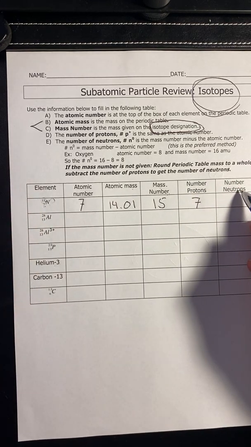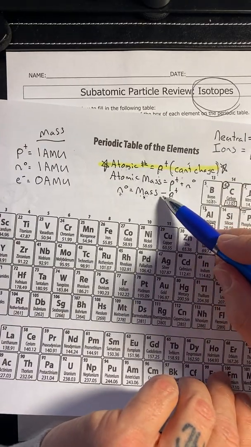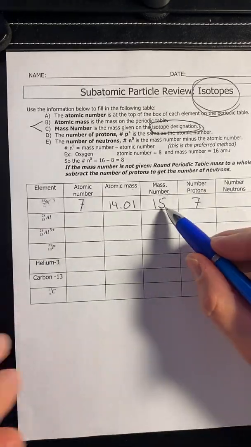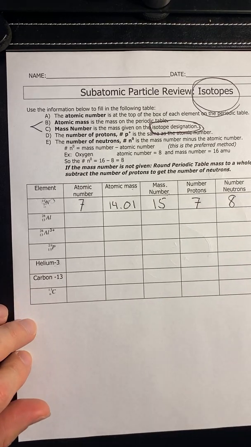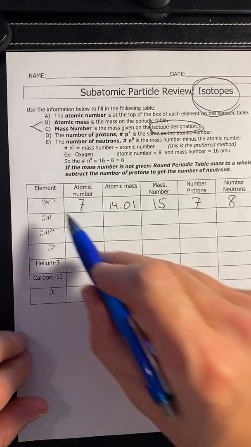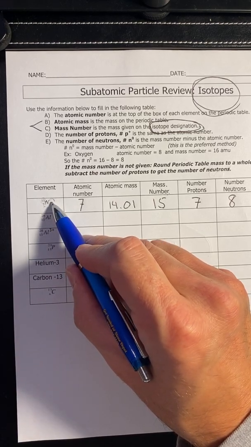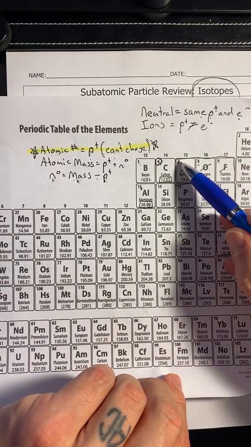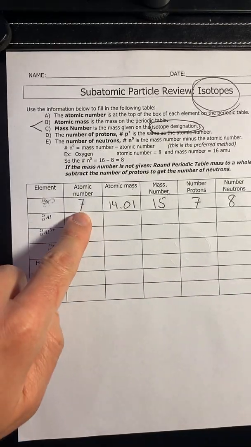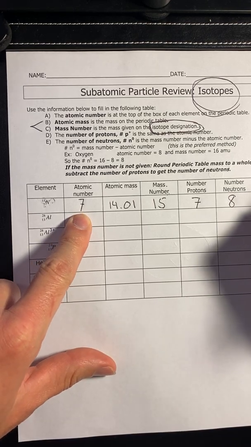Number of neutrons, well, if this one is 15, and I subtract out those protons, 15 minus 7, I've got 8 neutrons. And the number of electrons here, I don't see anything to suggest it has a charge or that it's an ion. That means it's neutral. So if nitrogen is 7, there's 7 protons, it's neutral, there's going to be 7 electrons.